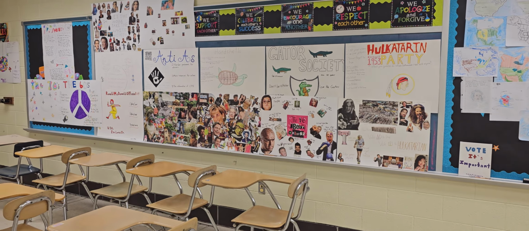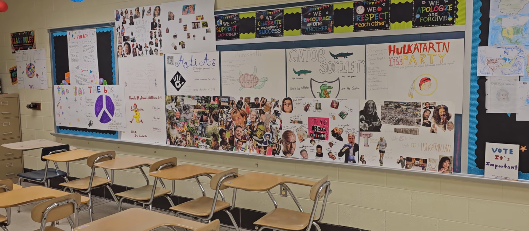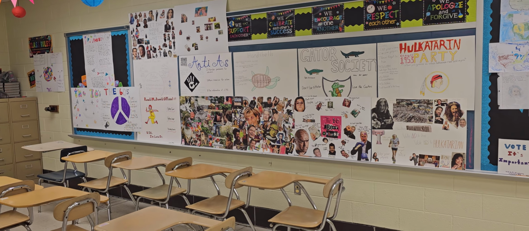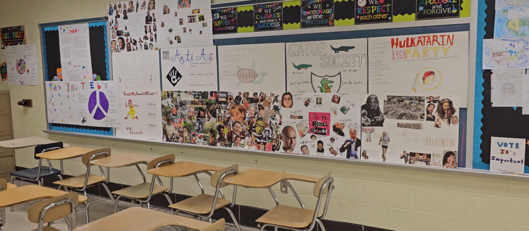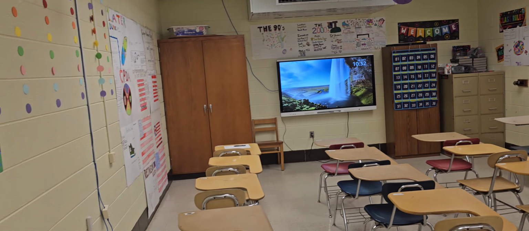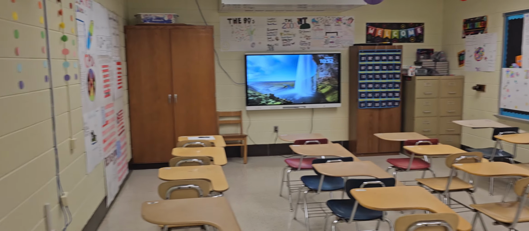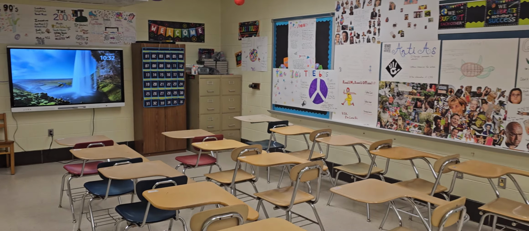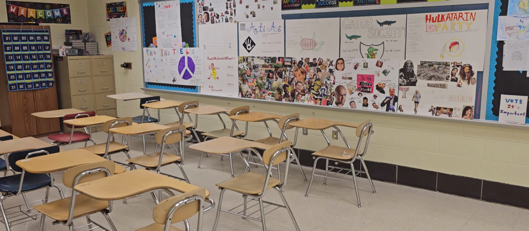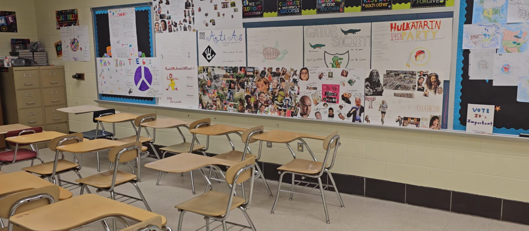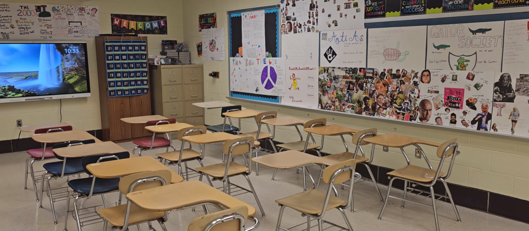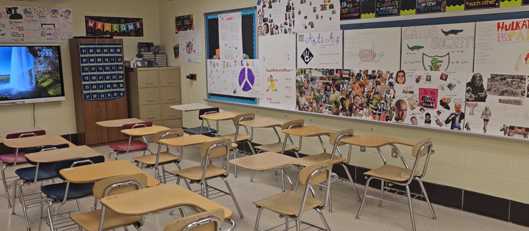I have several kids each year who ask if they can take the posters home with them, which I allow if they want to. But this is how I decorate my room, with projects and work that they've done, so the kids can feel like this is their room, not mine, that they can feel invited, and they feel a sense of home when they come in.